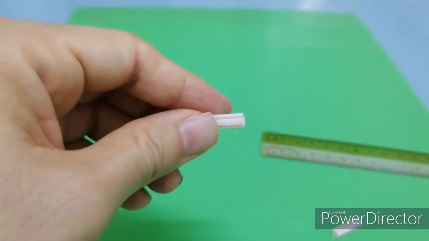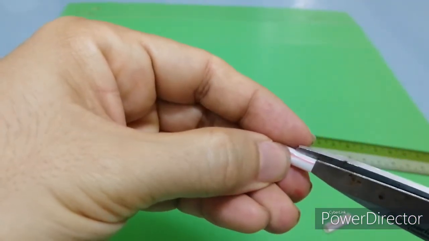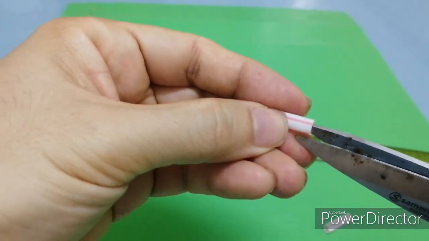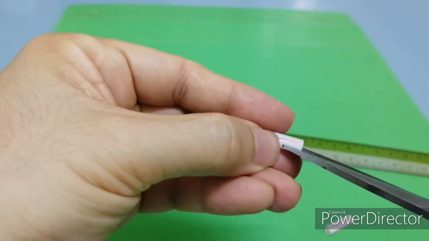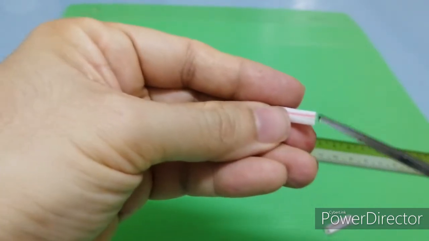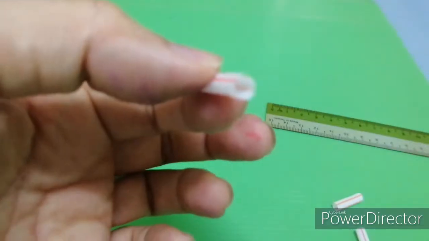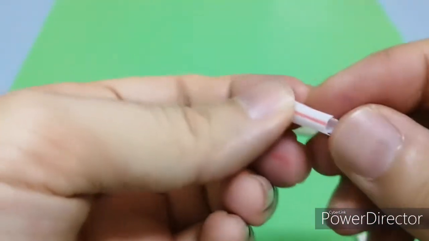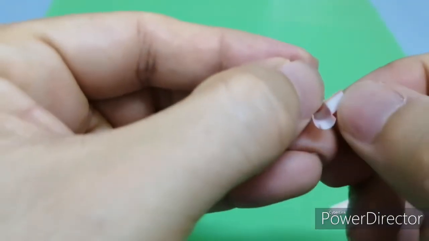Now for each short piece of straw you just cut, you are going to make 4 snippet cuts at its end. Since the straw that I have has 4 lines on its side, I'm going to use the lines to guide me. Now after the cut, fold the cuts outwards so that you form petals as you can see here.